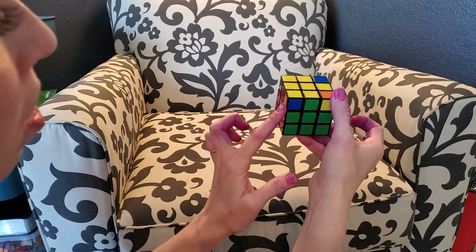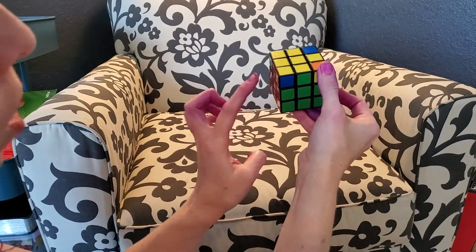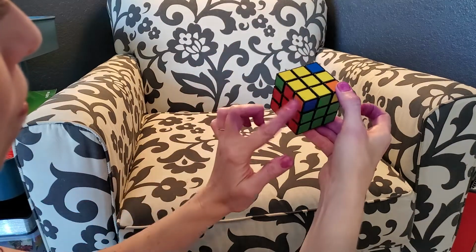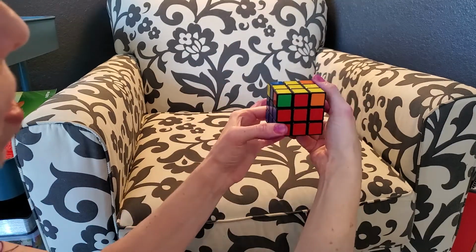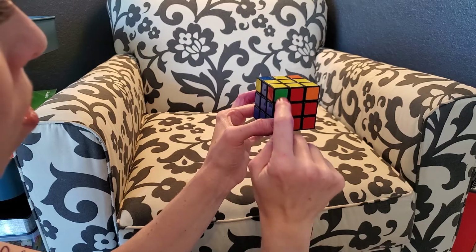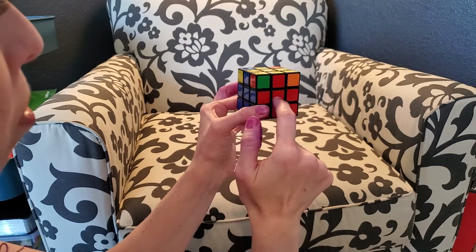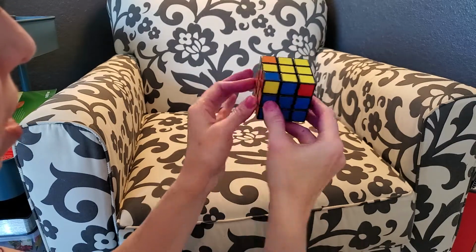This one is not good. Orange, blue, yellow would need to be over here. This one is also not in the correct place. This should be a blue, red, yellow, and it is not.